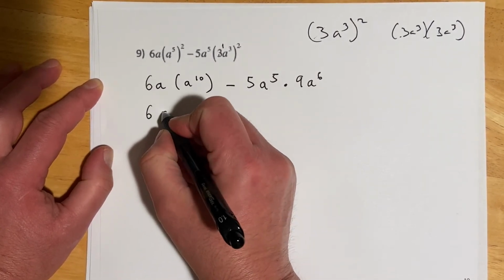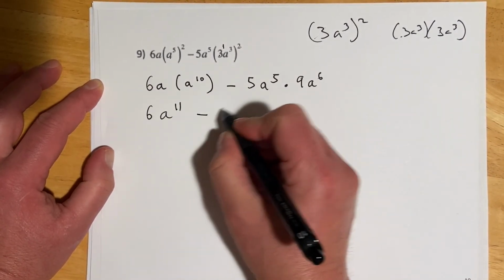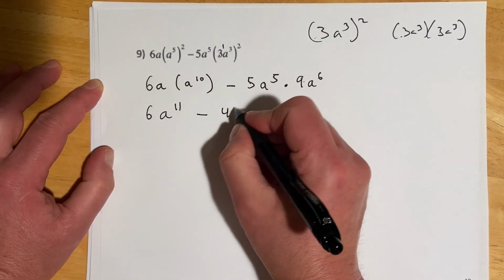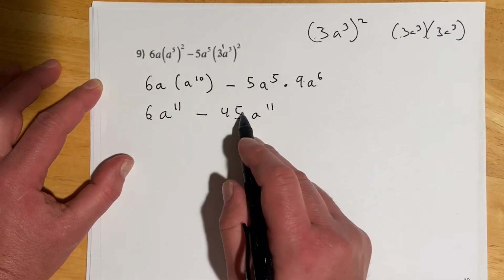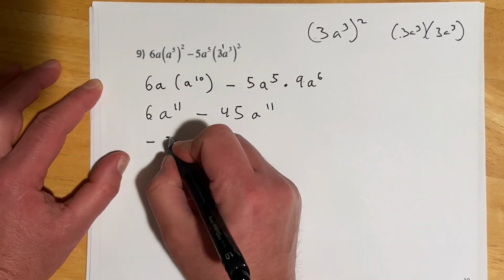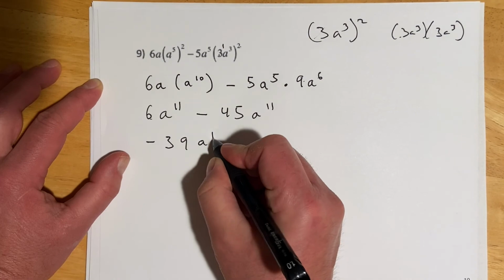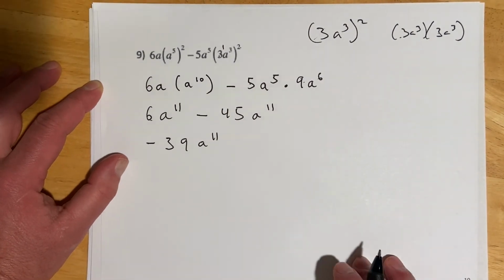So that is 6a to the 11th minus 5 times 9 would be 45, a to the 11th. So 6 of those minus 45 of those is going to be minus 39, a to the 11th.